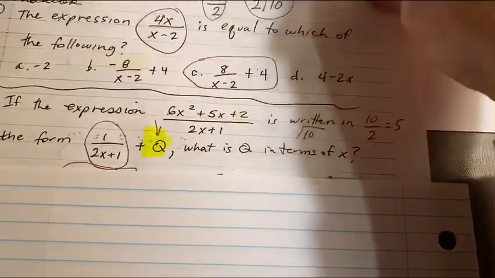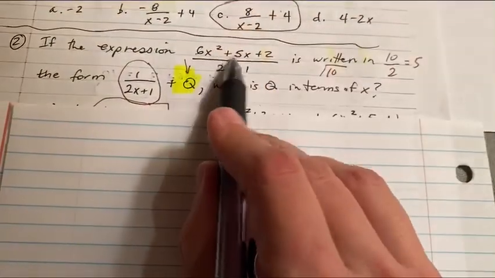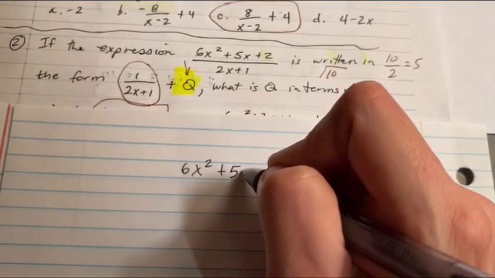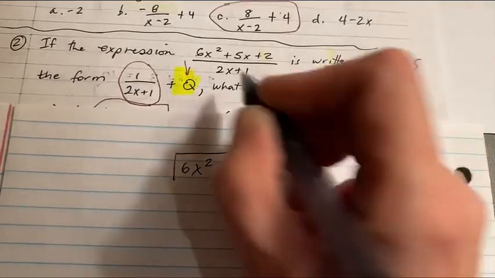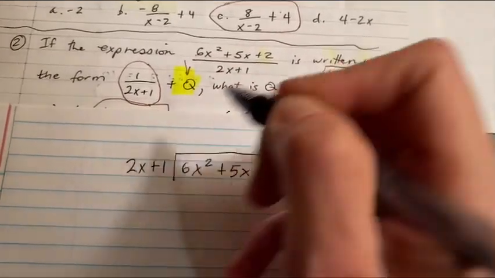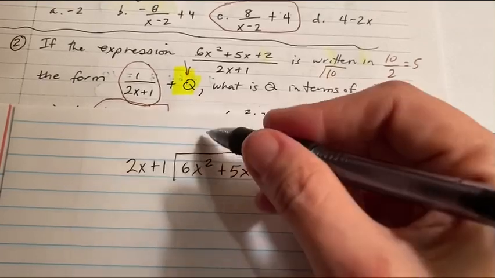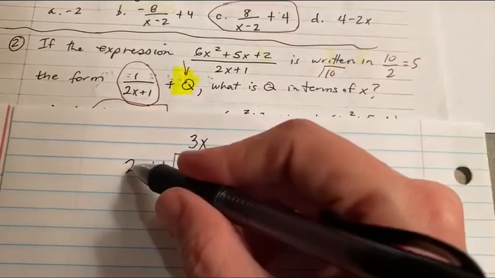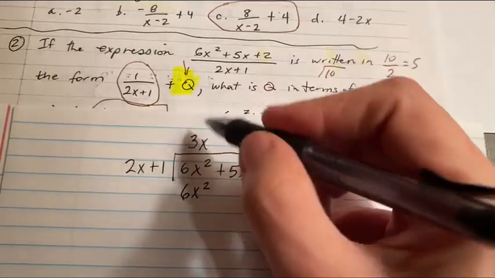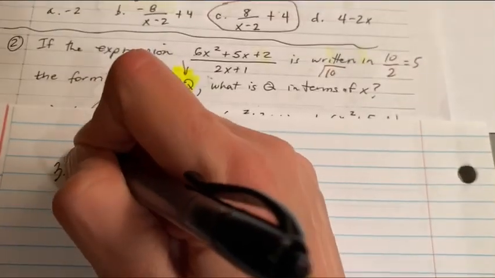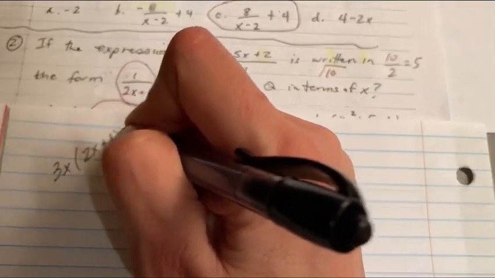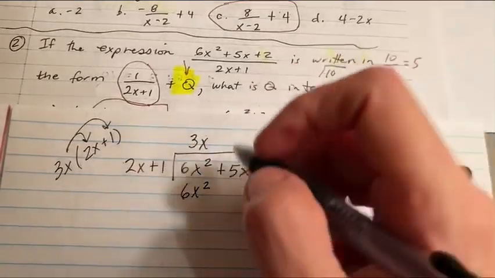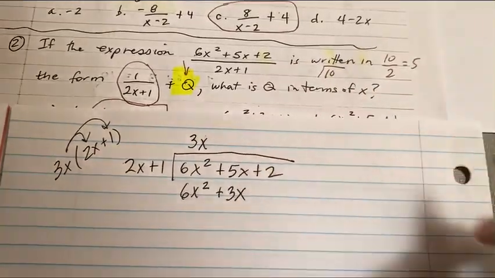Says if the expression, there it is, and once again, that's the part we're going to put under here, and divided by 2x plus 1. All right, so doing the same thing. What would make this cancel? I'm hoping you'd come up with a 3x, because 3x times 2x is 6x squared. And then again, I'm going to distribute this to both terms. So some students might write this off to the side until they get the hang of it. So the second one would be a plus 3x.